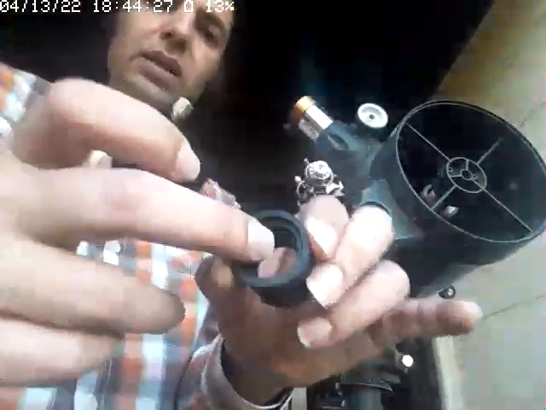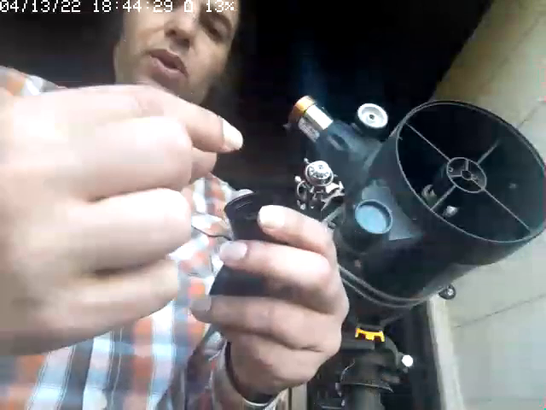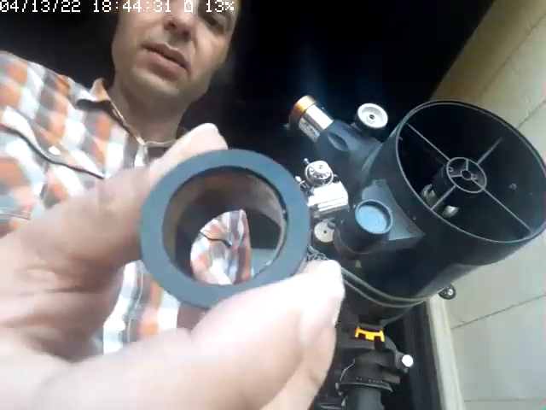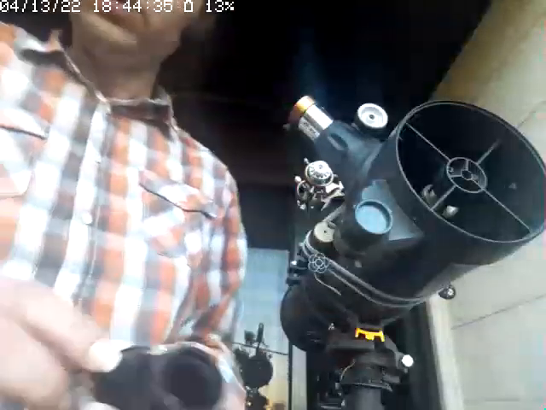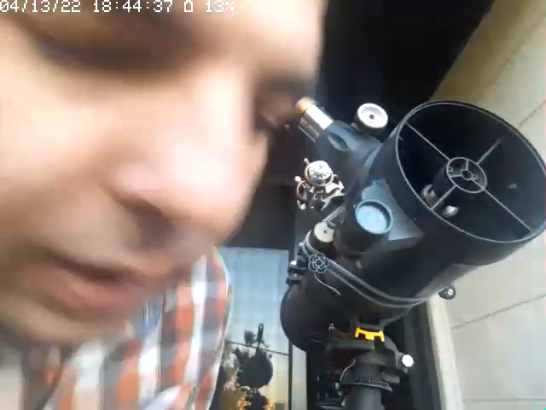This one here is a little bit smaller, tighter. This is a little bit wider than this. So this is smaller than this, and we can see that by using the caliper.